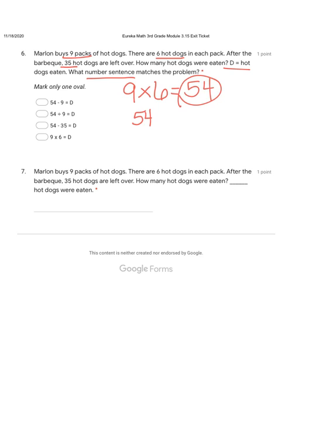And we know that there are 35 hot dogs left over. And we want to find how many hot dogs were eaten, and we know that that is D. So they are asking what number sentence matches the problem. Our number sentence is 54 minus 35 equals D.